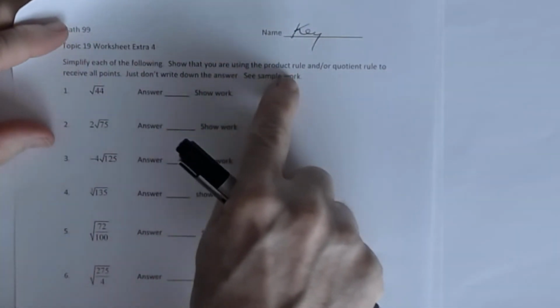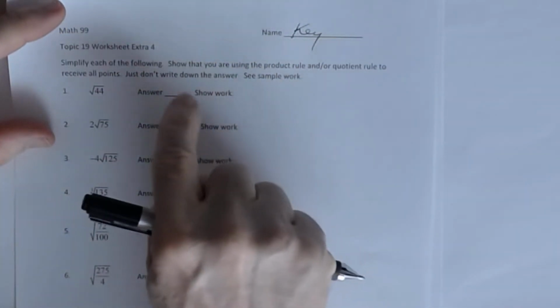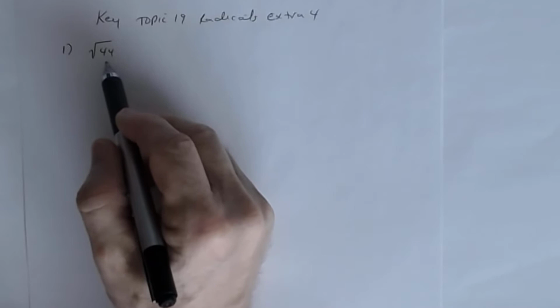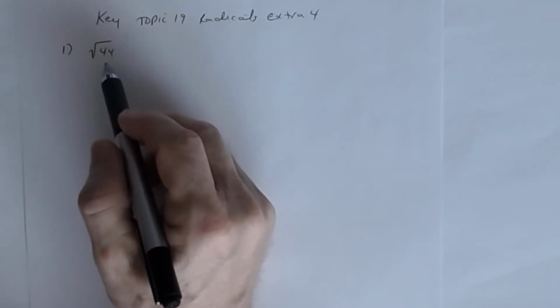Remember the direction says show that you are using the product rule and/or the quotient rule to receive all points. You'll notice that you're dealing with a square root, and 44 is not a perfect square. But remember, with regards to perfect squares, let me get another sheet of paper.